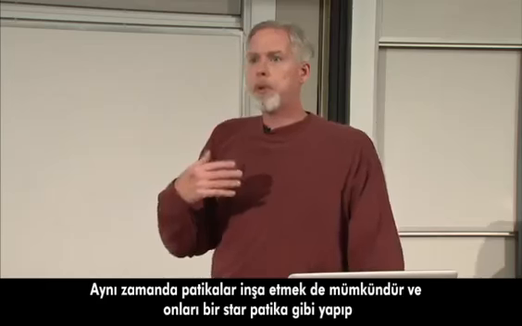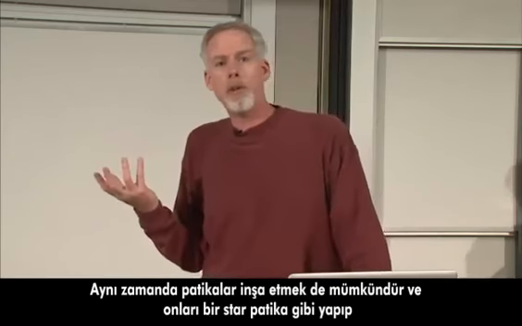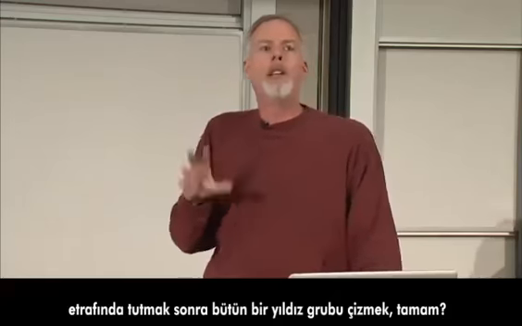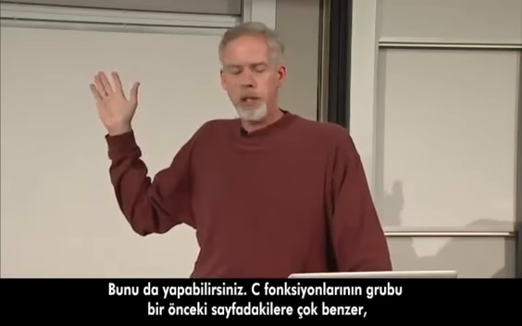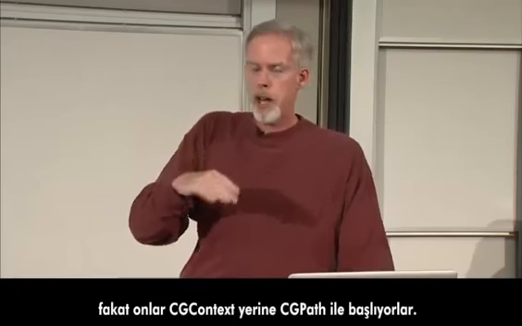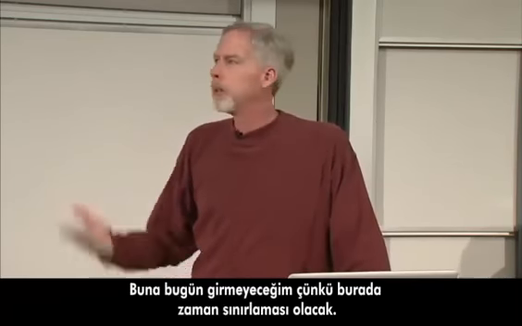It's also possible to build up paths and hold them around. Like you might build a star path and then just draw a whole bunch of stars. Okay? You can do that as well. A bunch of C functions look very similar to the ones on the previous page, but they start with CGPath instead of CGContext. We're not going to go into that today because we're going to be time constrained here.